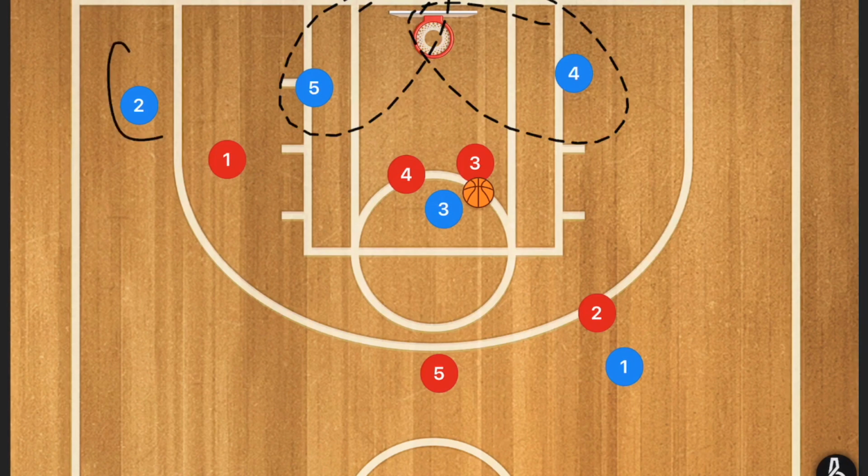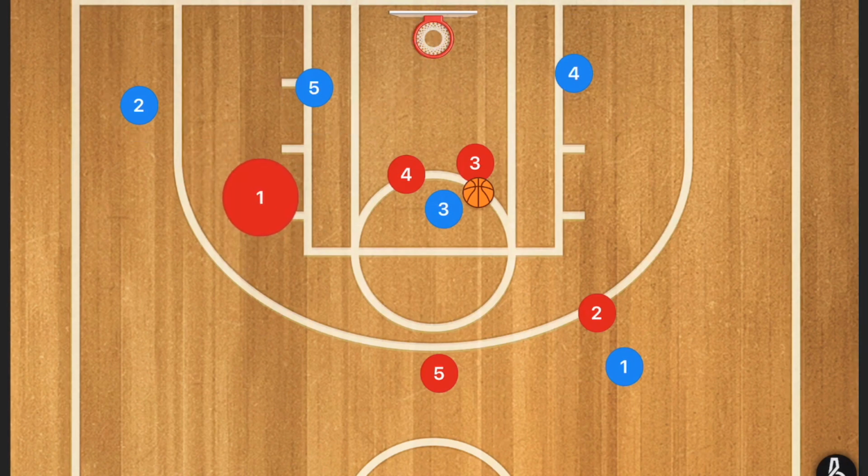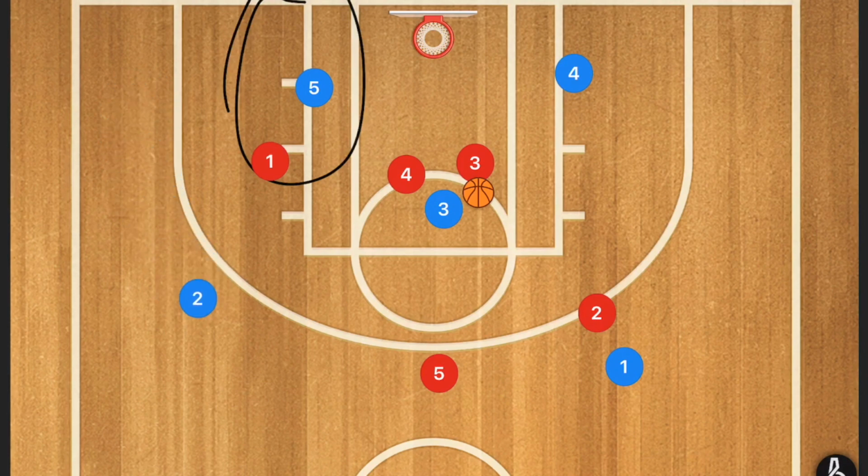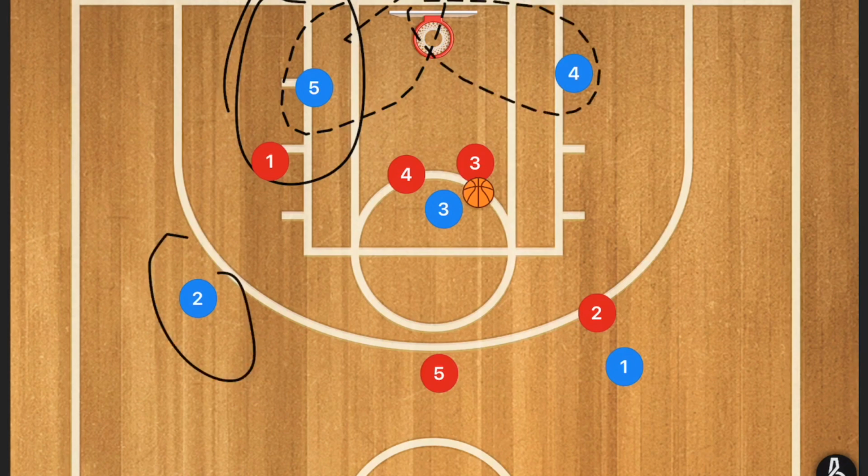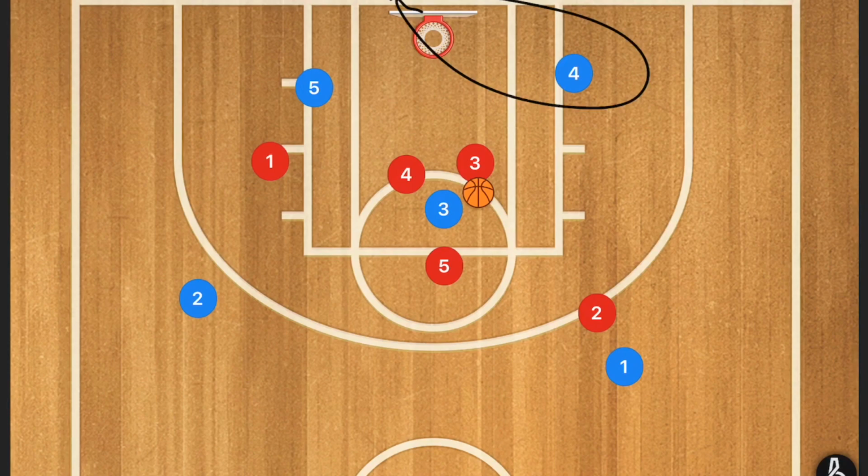The reason why he might not be able to pass to player 2 is because player 1 might slip down to defend what's happening down here on this side. Now, if that's the case, what we're going to have is player 3 popping up as a secondary or even a third option. So player 5 and 4 are our first options. Player 2 would be kind of our backup option. We may even have player 5 slipping down to have a triple team, in which case we would have 2 players open, in this case 4 and 2.